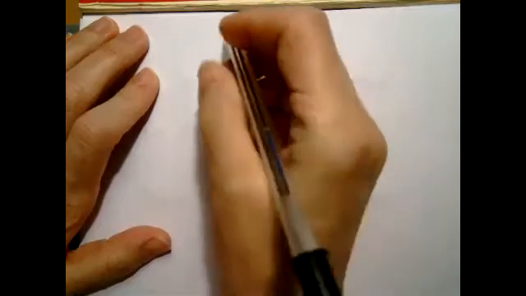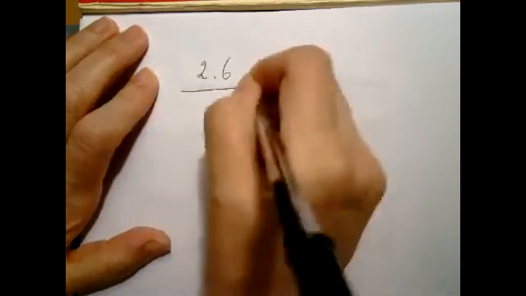Okay, today we are going to finish chapter 2, the last section, continuity, and then we start chapter 3 today. So section 2.6 is a relatively simple section, continuity.